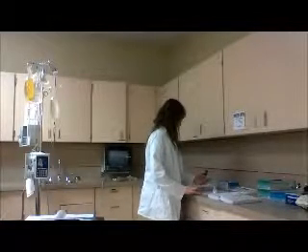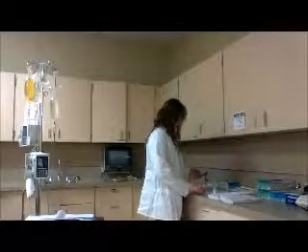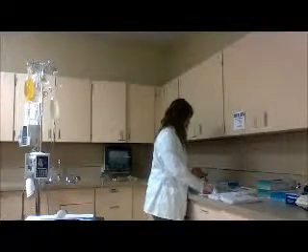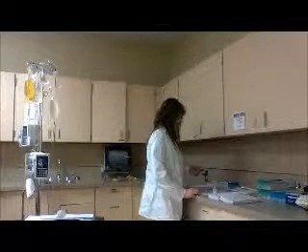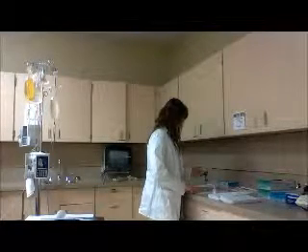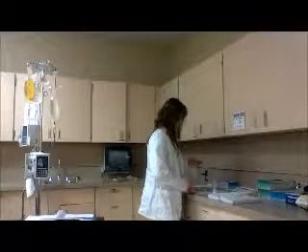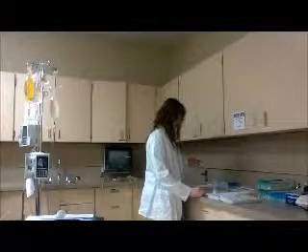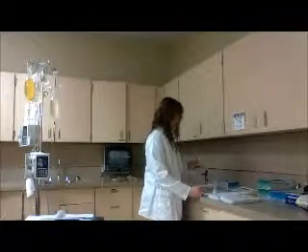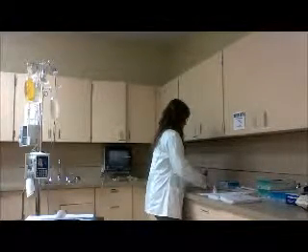I've got 25,000 units of heparin in D5W 500 milliliters. My order reads 20 units per kilogram per hour. He weighs 50 kilograms, so that's 1,000 units per hour. I've done my math. In this bag I have 50 units per milliliter. So I'm going to take 1,000 units over 50 units times 1 milliliter, and my patient needs to receive 20 milliliters per hour. That's it. Alright, now I can go into my patient's room.